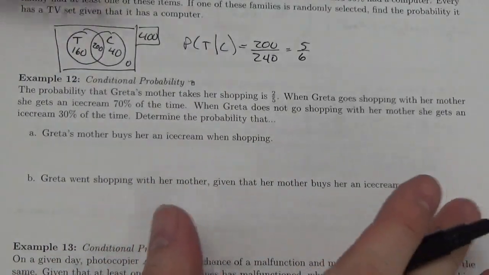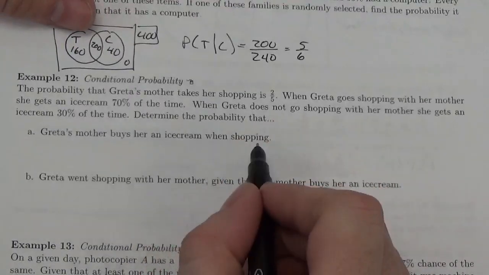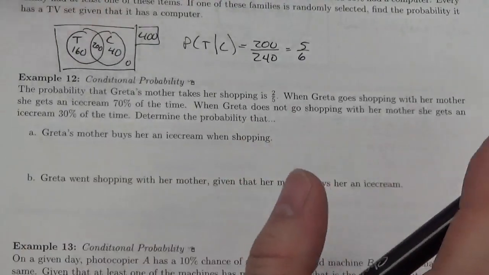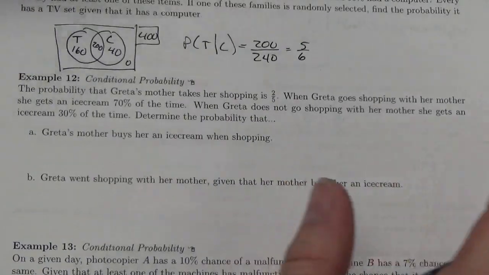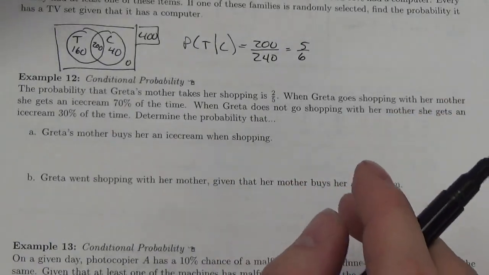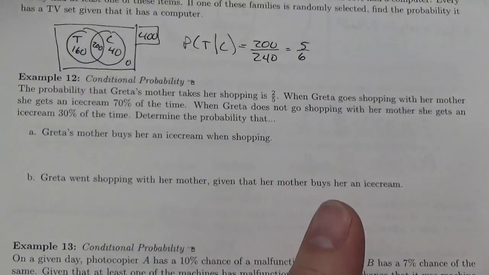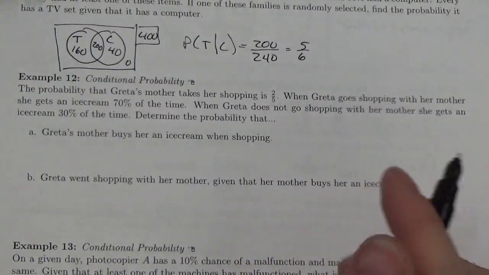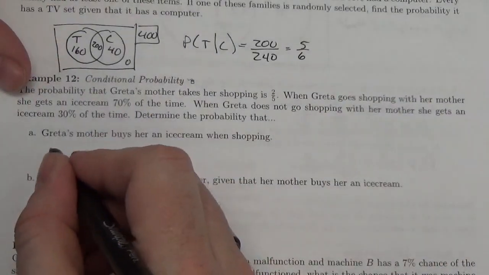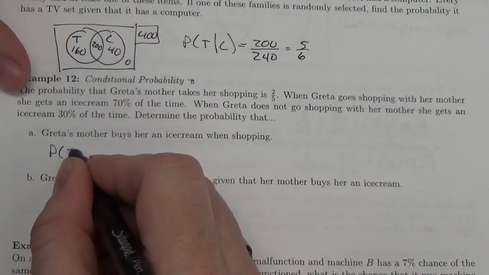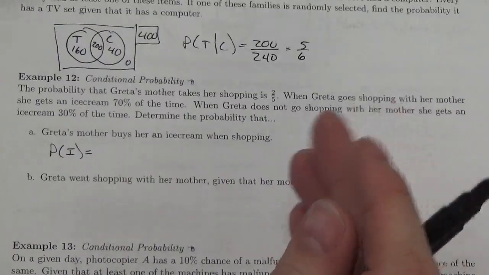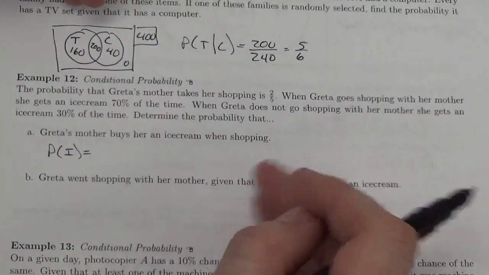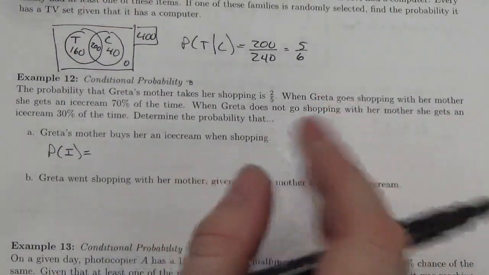Okay, so what is the probability? Now, when we say went shopping here, we're talking about Greta's mother going out shopping. I'm not going to tell you whether or not Greta goes or not, because that's what we want to include in here. So basically, for the probability that Greta gets an ice cream, there are two distinct circumstances where that happens. One is where she goes shopping with her mother, and that changes the probability. The other one is when she doesn't.